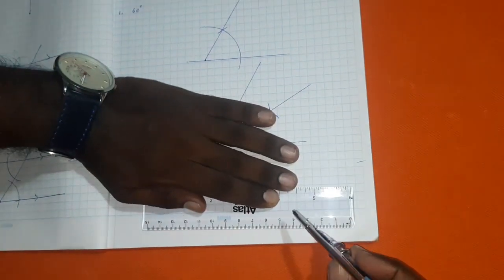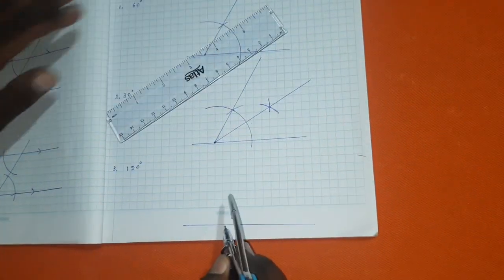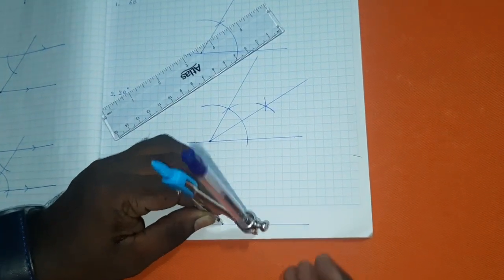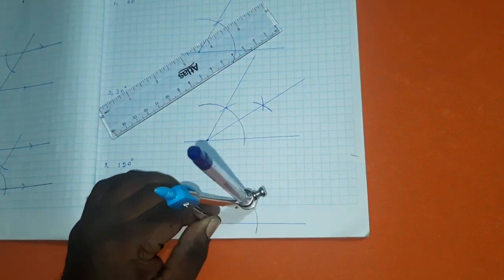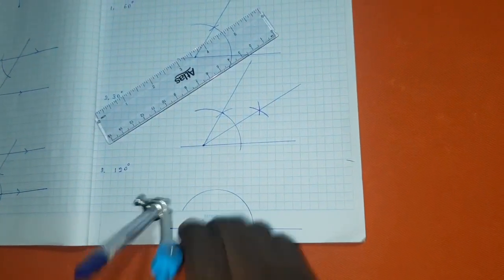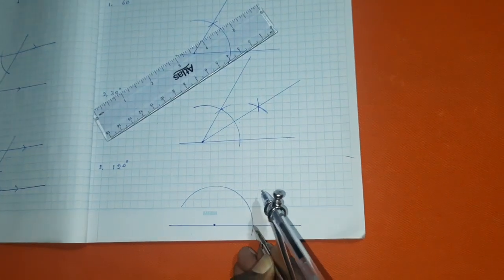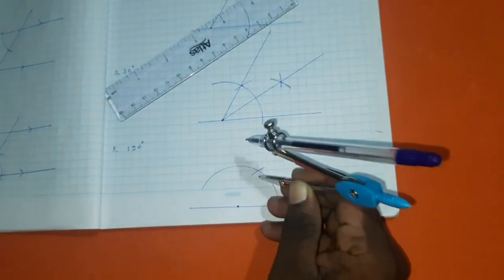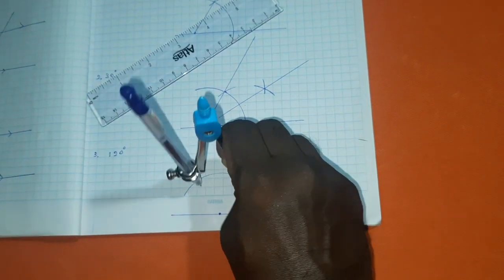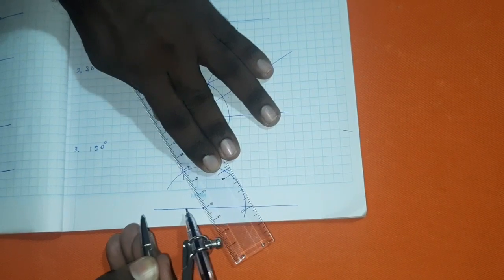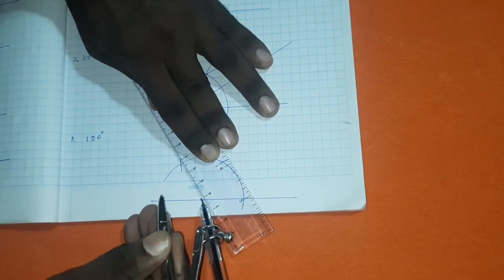Then the other one is 120 degrees. Draw a straight line, then keep a point on that one. Then thereafter draw an arc like this, which is more than 60 degrees. Then draw the 60-degree angle, then again keep it on that intersected point and again intersect the same arc, so it will make 120 degrees.